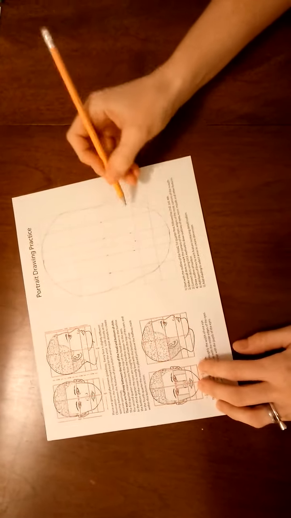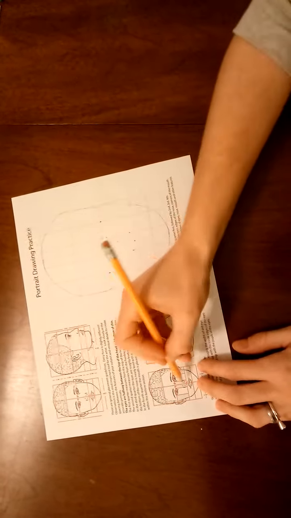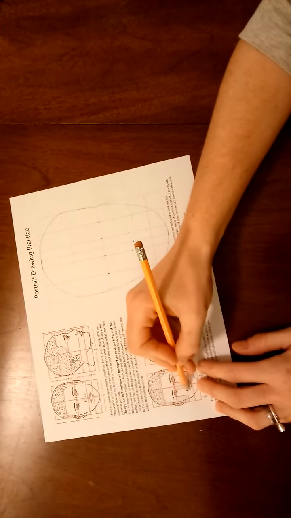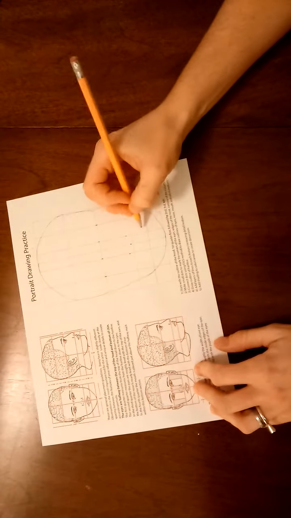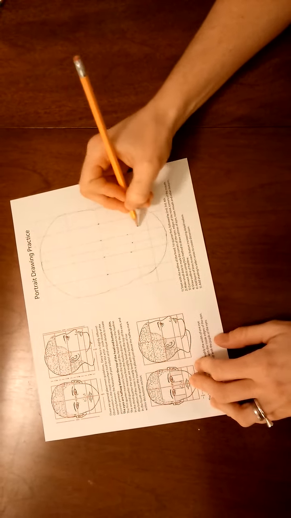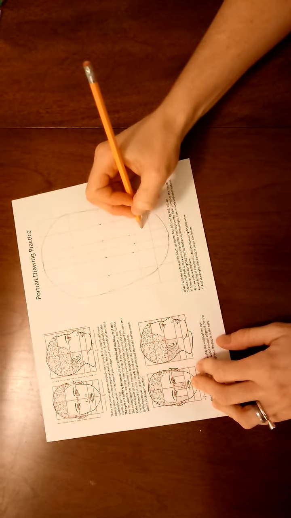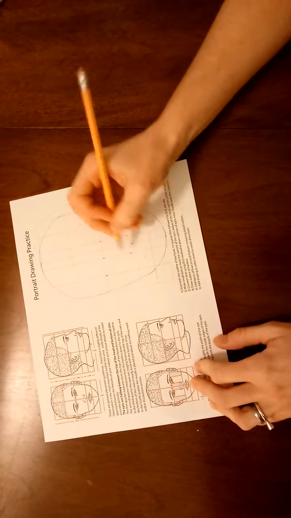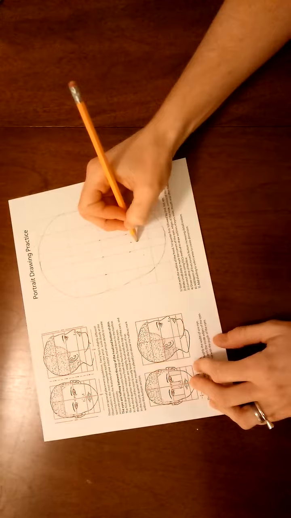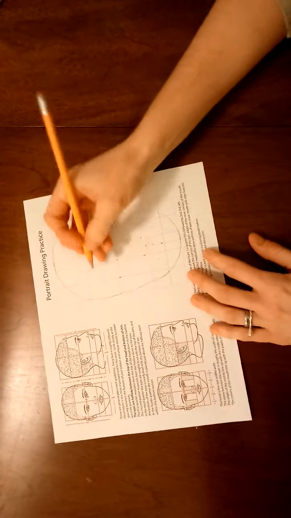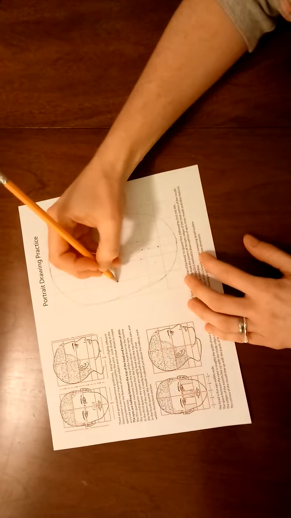And then the mouth falls into the bottom quarter here, and the edges of the mouth are just outside the edges of the nose, in the top half of the bottom quarter. So I'll do dots out here, and I'll just make a rough line or a dot for the top and the bottom.